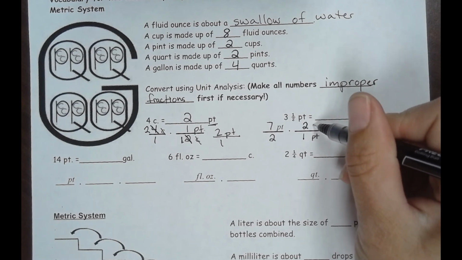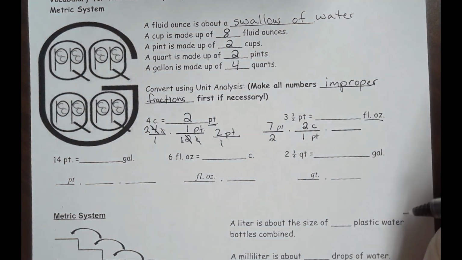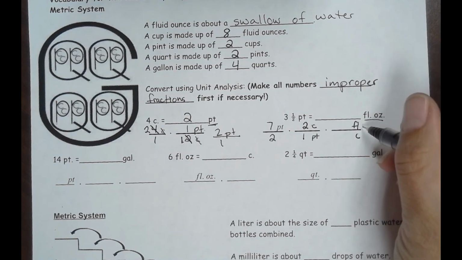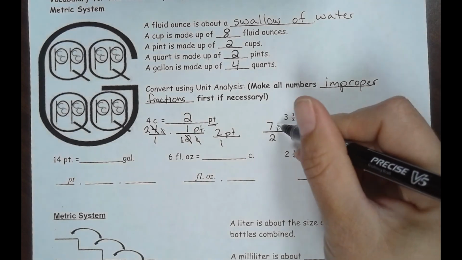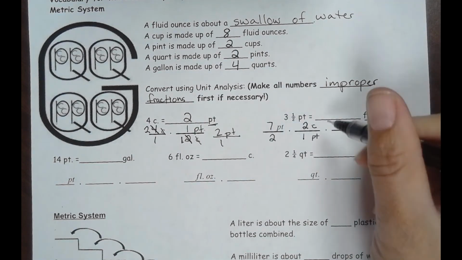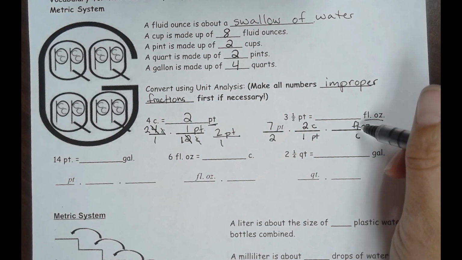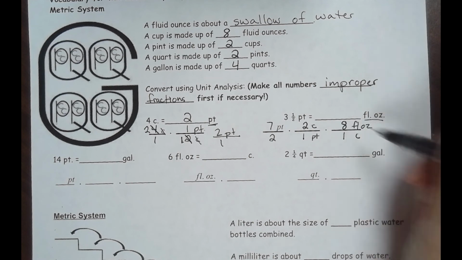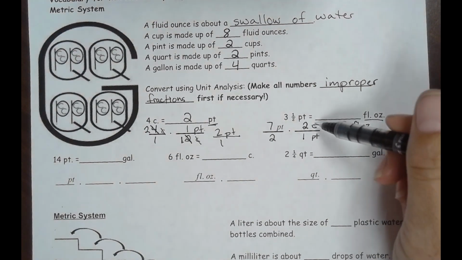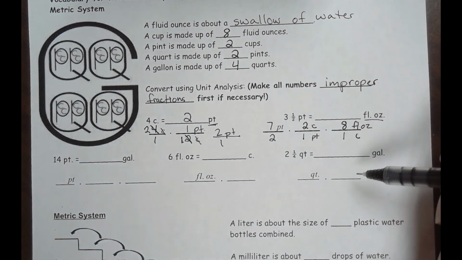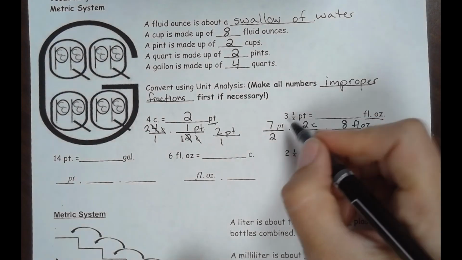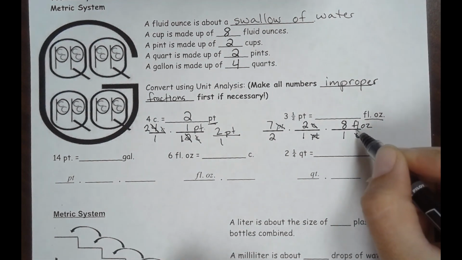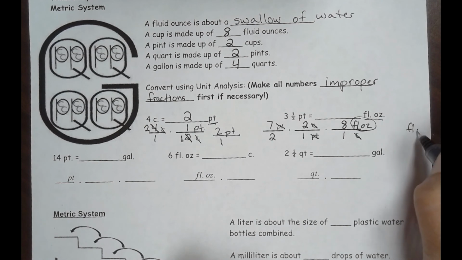2 cups. Now cups isn't what I want. I want fluid ounces. So I want to cancel out cups. And I'm going to turn it into fluid ounces. Now see how I've set these up so I can cross cancel them? Now how many cups are equal to how many fluid ounces? 1 cup is equal to 8 fluid ounces. All I've done is set things that are equal to each other. So it's like timesing by 1. But now I can cross-cancel pints. I can also cross-cancel cups. And I am left with the unit that I want, fluid ounces.